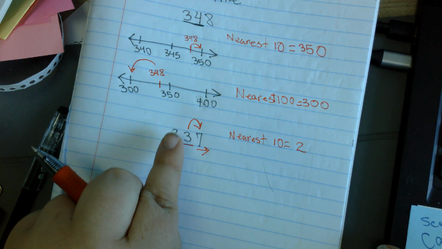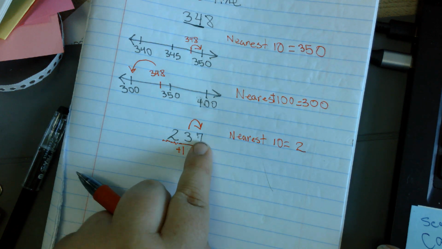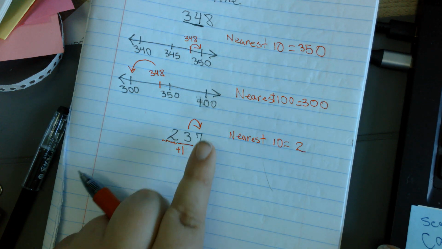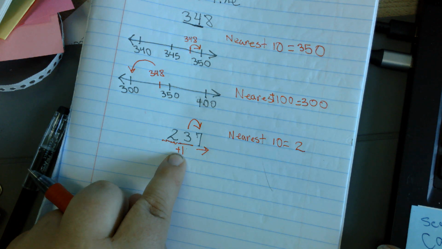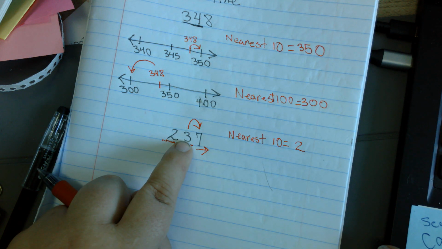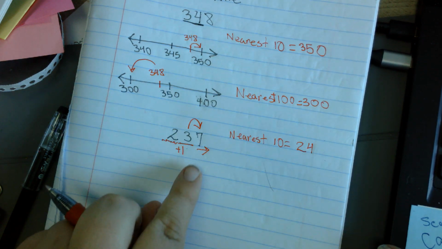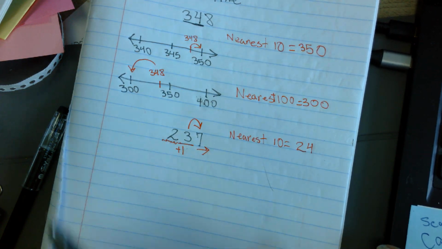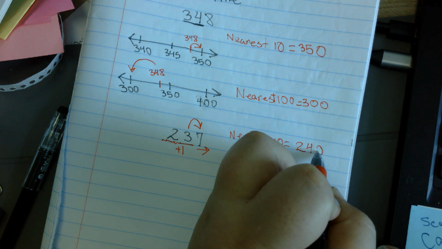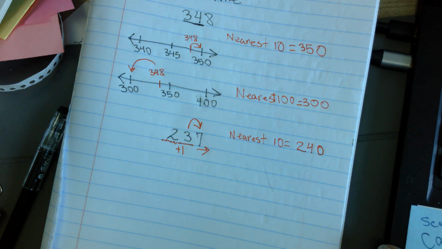So that means since this 7 is greater than 5, I'm going to add 1 to my tens place. 3 becomes 4, and the 7 is behind the 4. It becomes a 0. The rhyme today seemed to really help the kids remember the steps for this strategy.